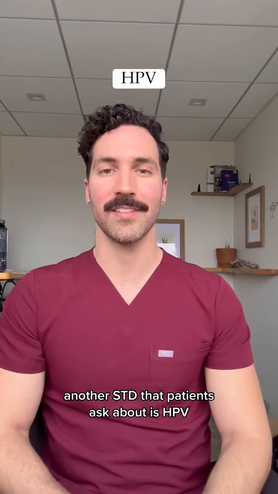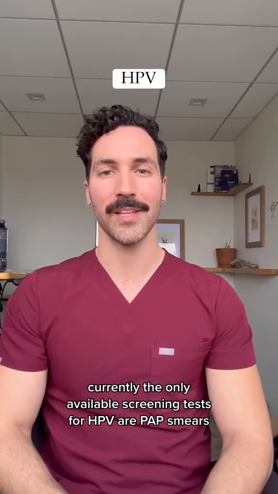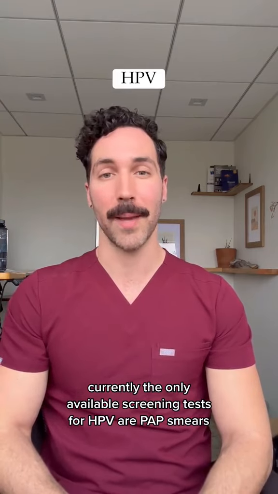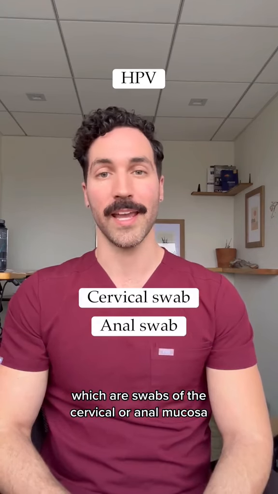Another STD that patients ask about is HPV, which causes genital warts. Currently, the only available screening tests for HPV are pap smears, which are swabs of the cervical or anal mucosa.